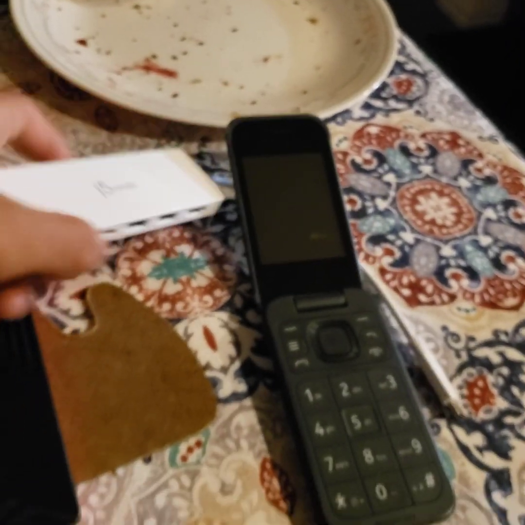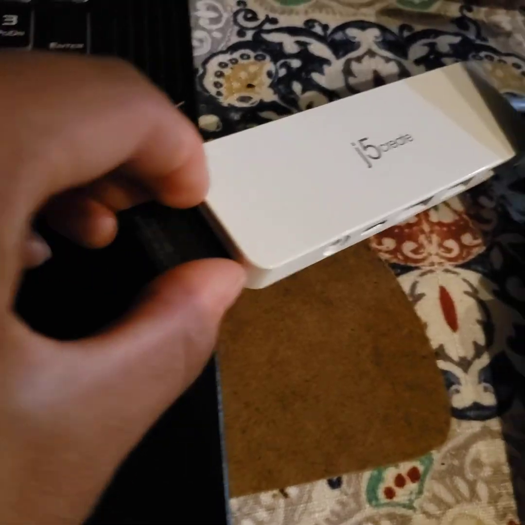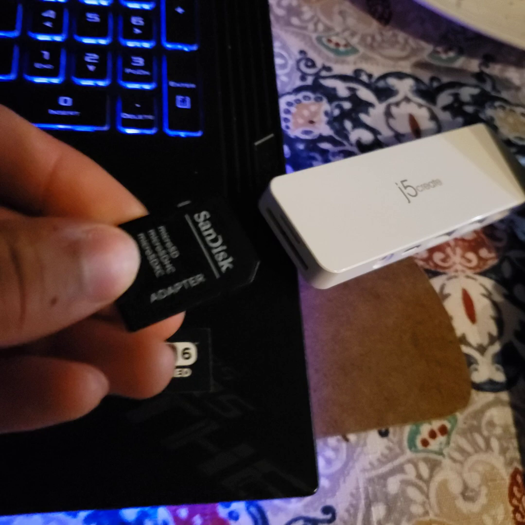But anyways, here's how you insert the card. So the first one, the standard disk, goes upside down in the bottom slot.